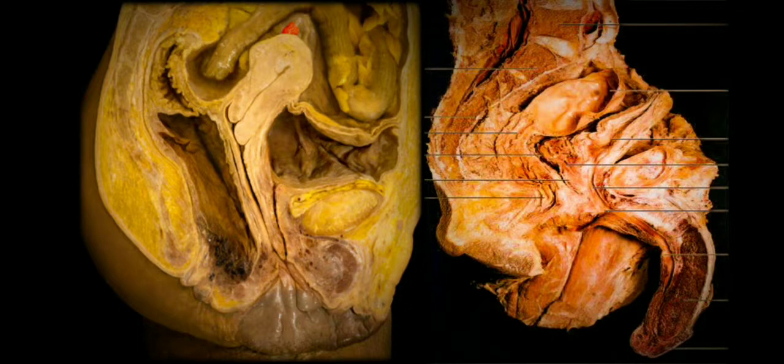Basically, this is the sagittal section of the pelvic region of the male and the female cadaver subject towards the right and left respectively. Here you could see this is the pubic symphysis bone, and behind this lies the urinary bladder, and in front of the rectum lies this urinary bladder. This is the prostate gland. Somewhere here lies the prostate gland.